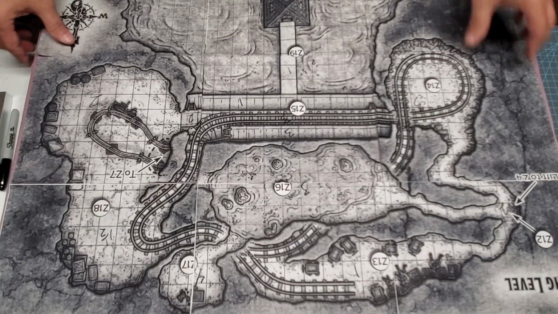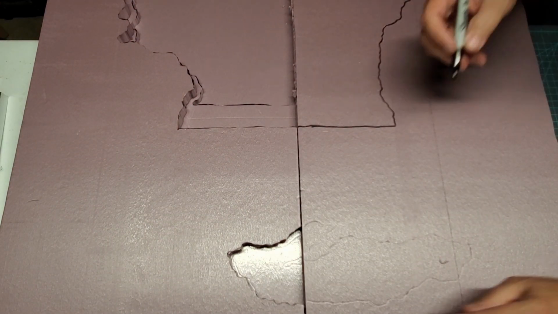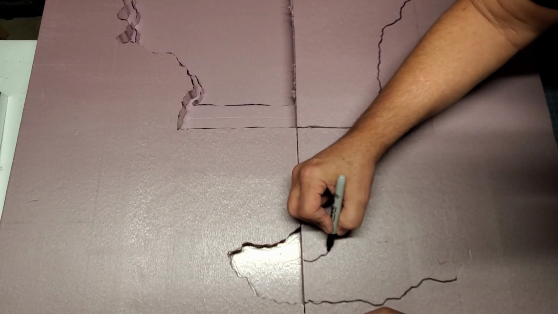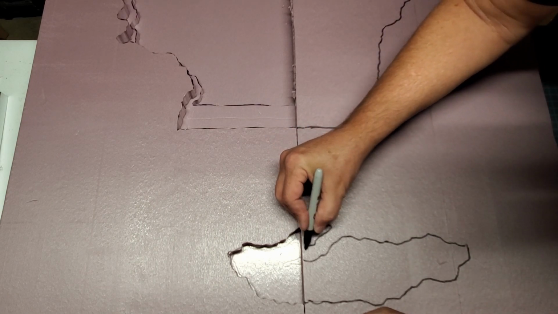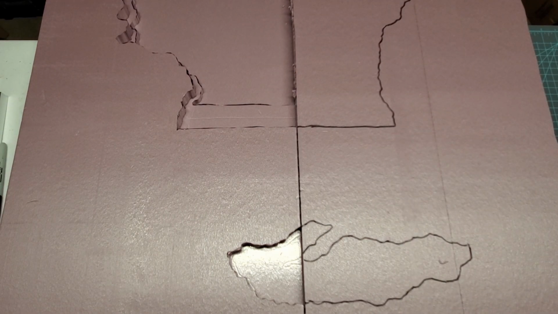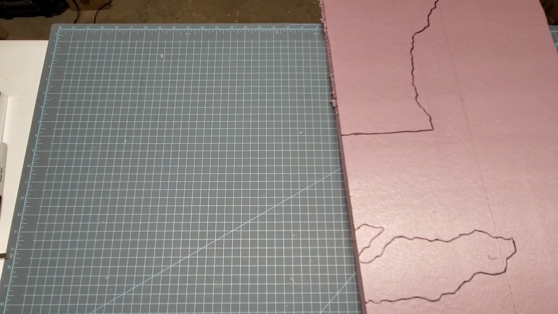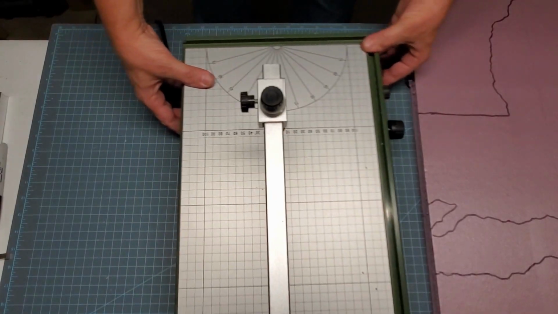All right. We're cutting that part out. I might as well keep using the Proxon. It's done most of the work so far.